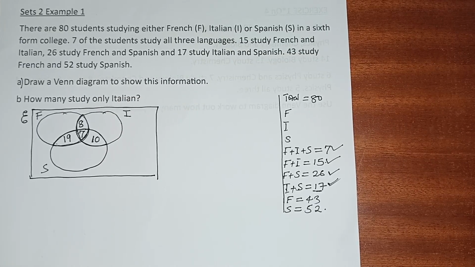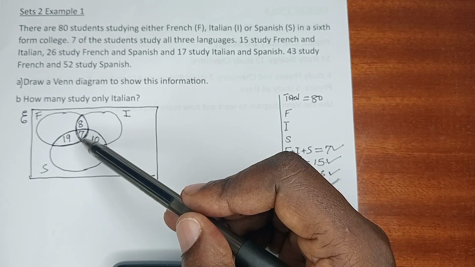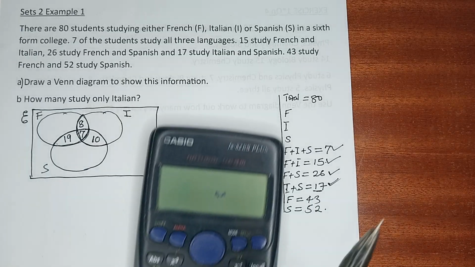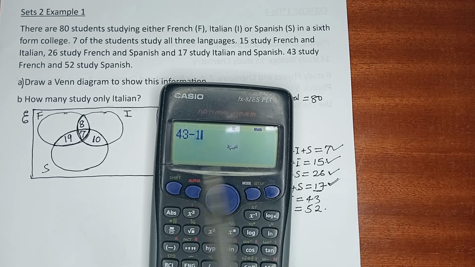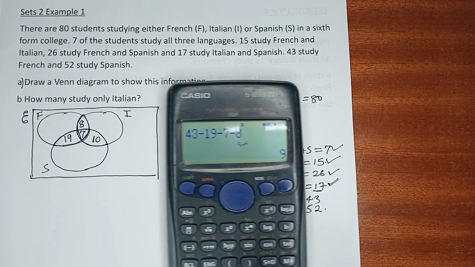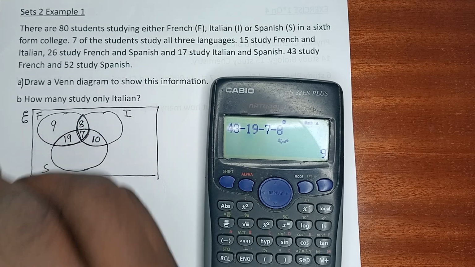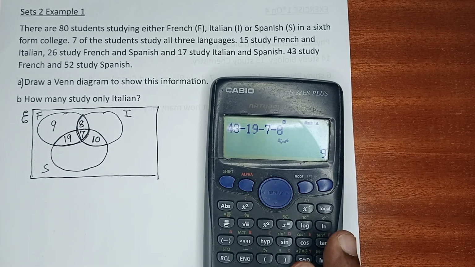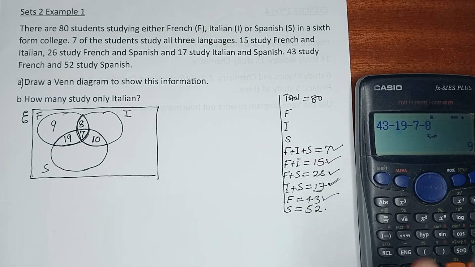But already there are some within the circle, so we have to have 43 minus 19 minus 7 minus 8. Let's see what happens. We have 9. So the 9 are the number of students who do French only without any other combination.